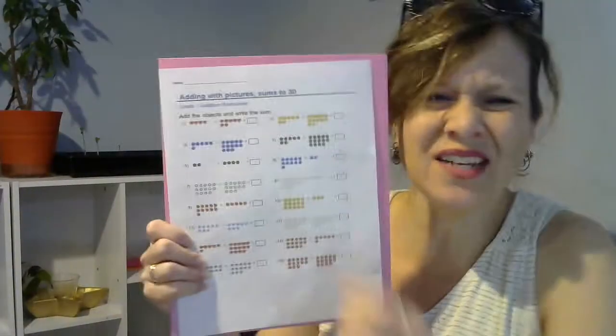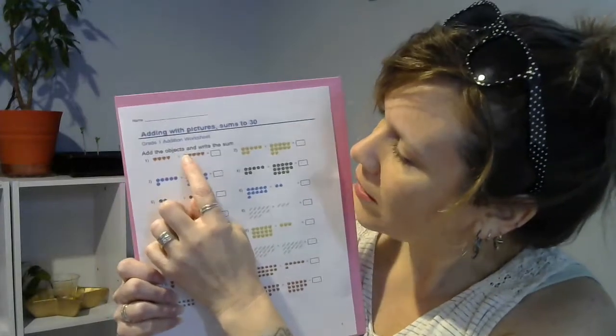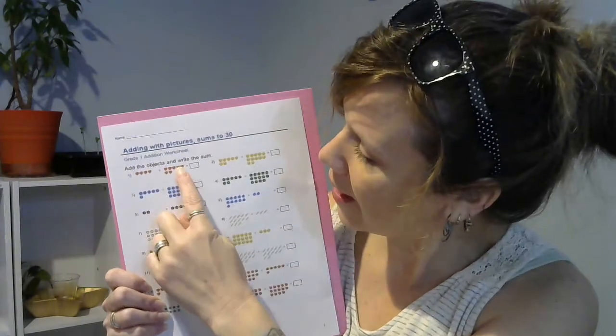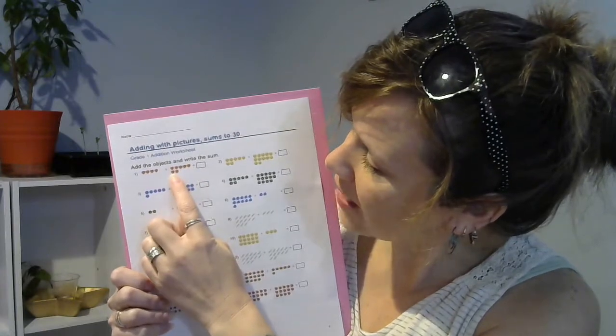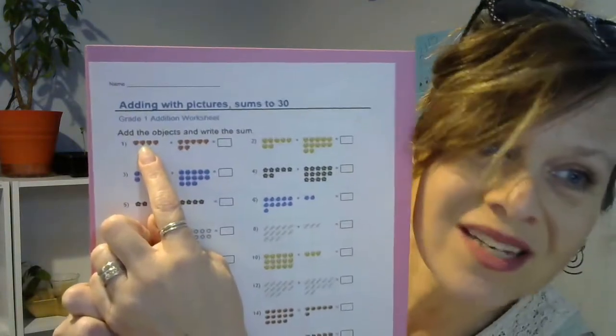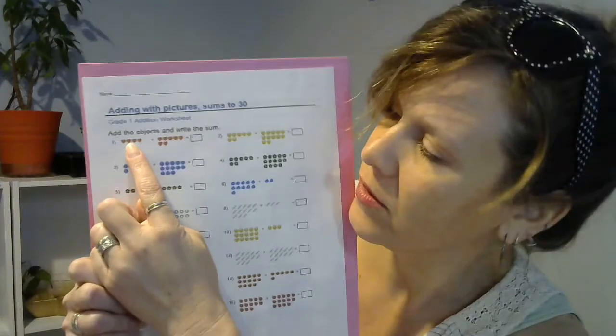Because our pictures are arranged in those same kinds of groups, I'm going to use that so I don't have to count every single one. I could look at this one and go 1, 2, 3, 4, 5, but why bother? If it's a whole row, I can see that it's 5. I can see that this is 5, 6, 7, and then when I look at this one, it's not a whole row: 8, 9, 10, 11.